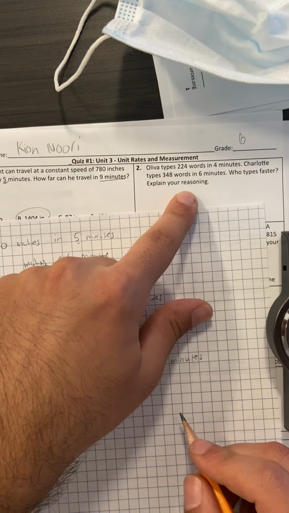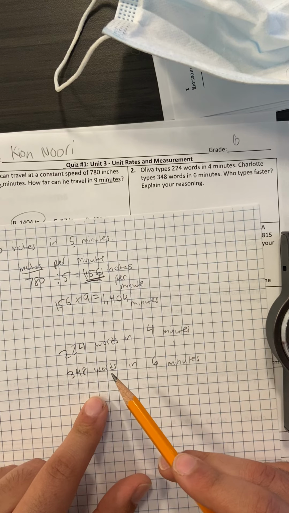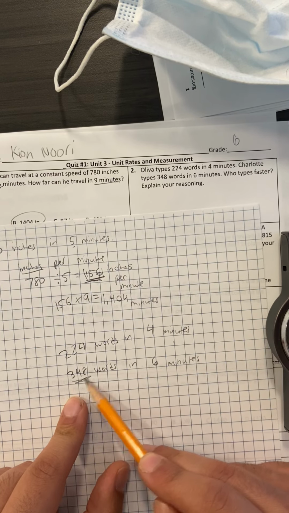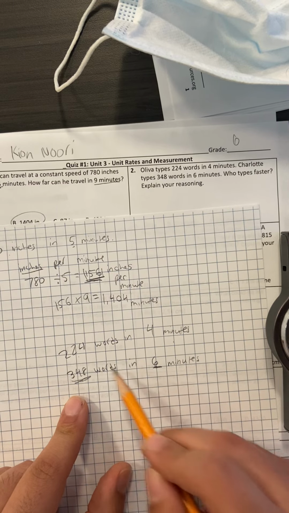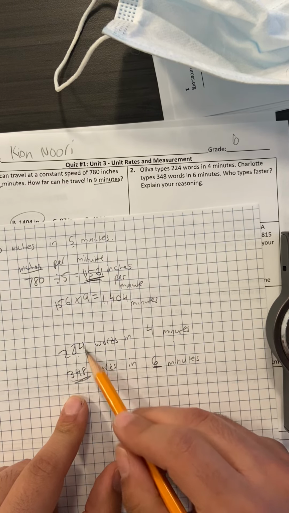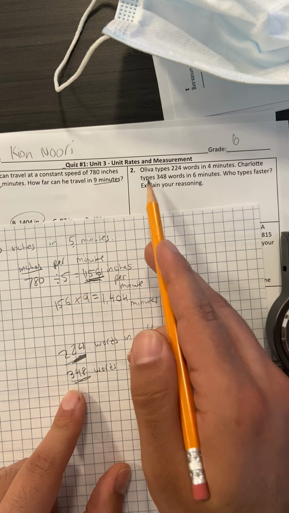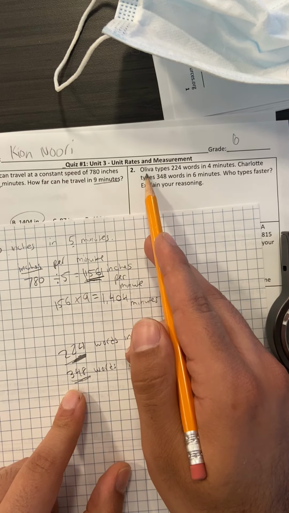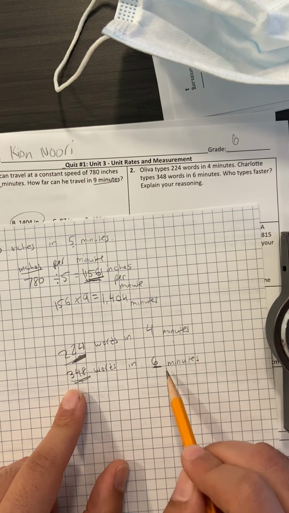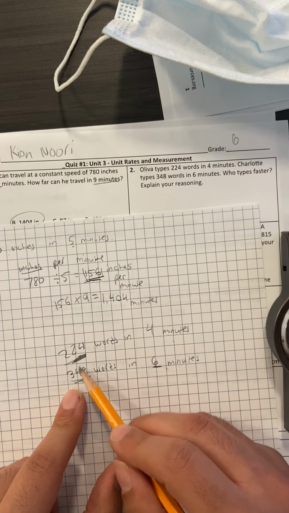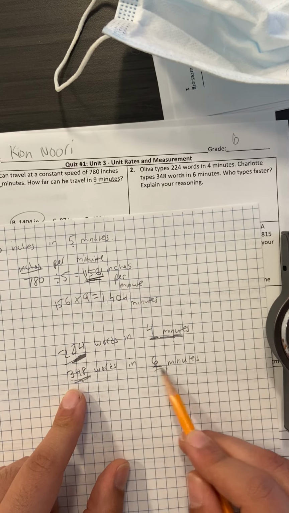Who types faster? Well, it might look like Charlotte types faster because she has a larger number of words, but she also has a longer amount of time. So it wouldn't make sense to directly compare these two numbers because this took Olivia 4 minutes and this took Charlotte 6 minutes. So it would make no sense to compare these two. We need to get the number of minutes to be the same.